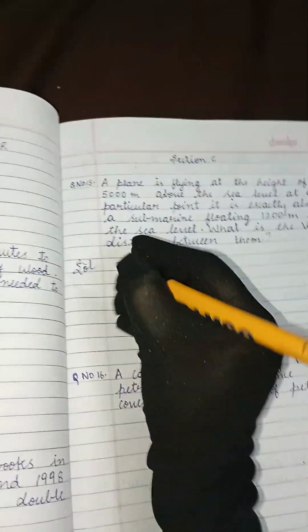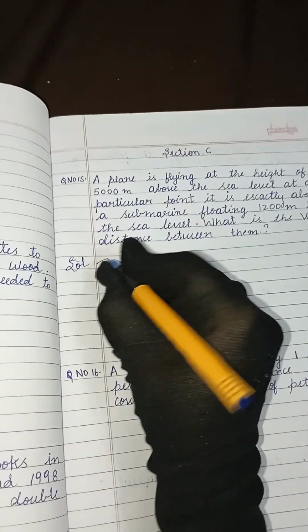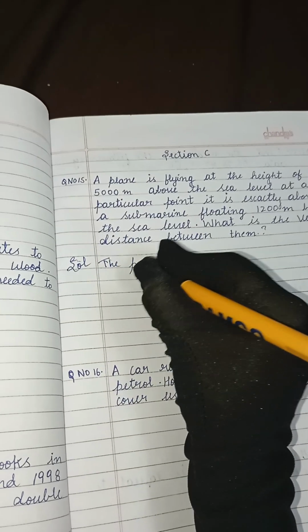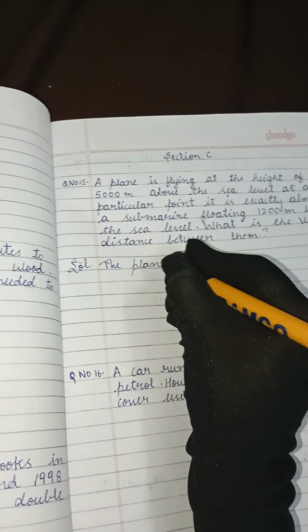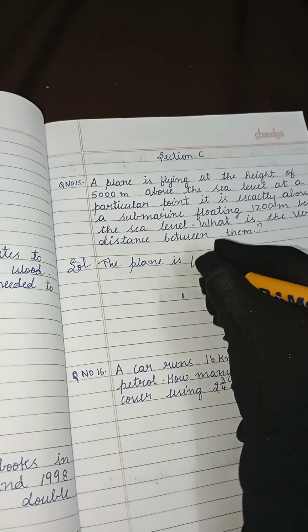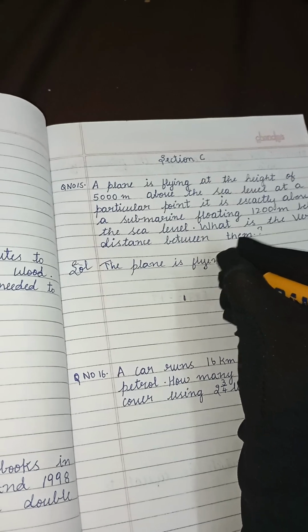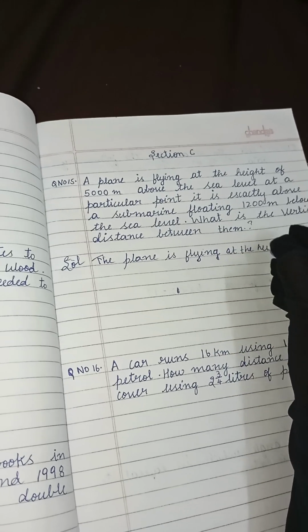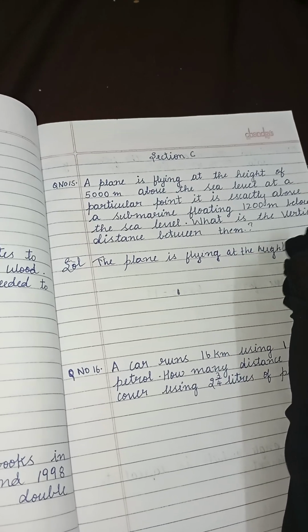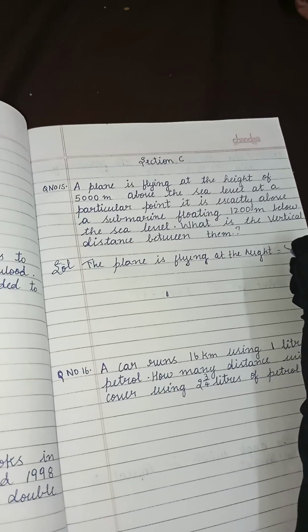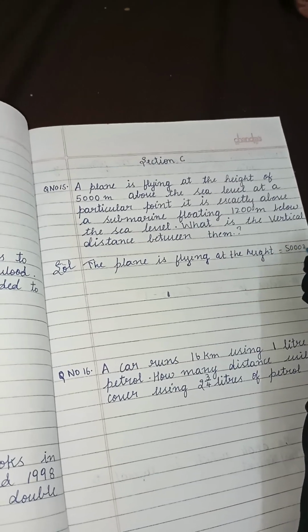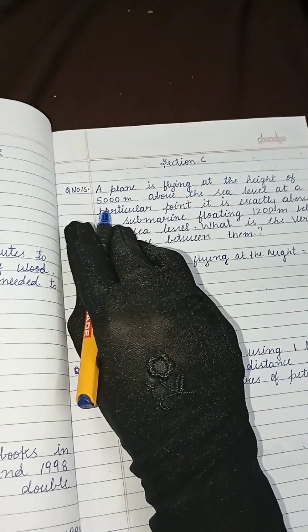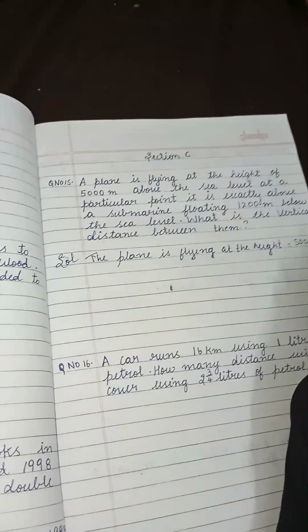So the solution here, the plane is flying at the height. What's the height according to the question? At the height 5,000 meter, right? See, in the question it is 5,000 meter. Okay. Now what is next?